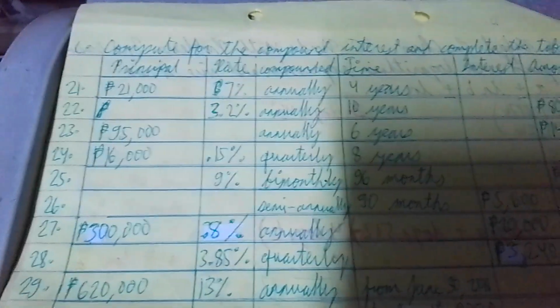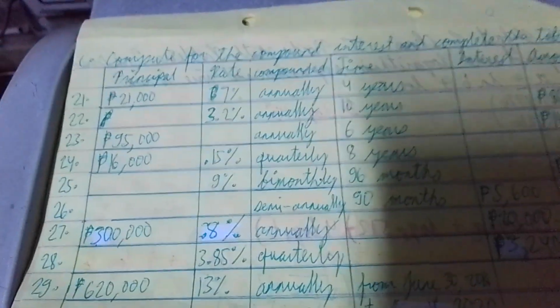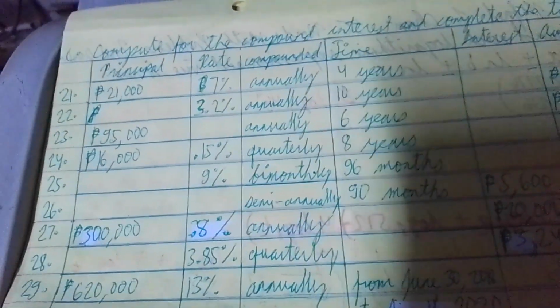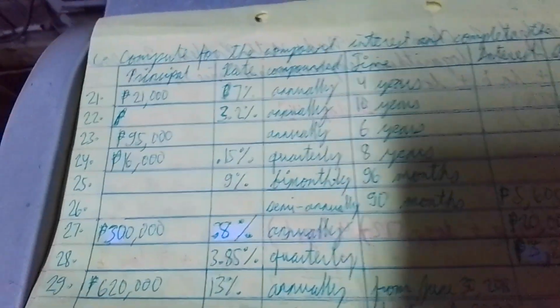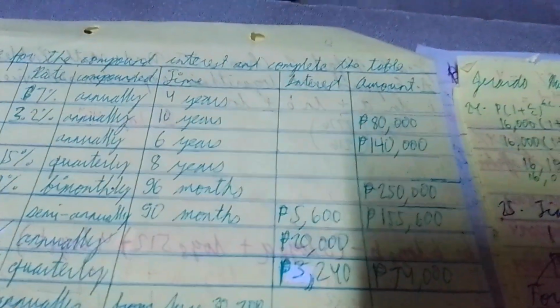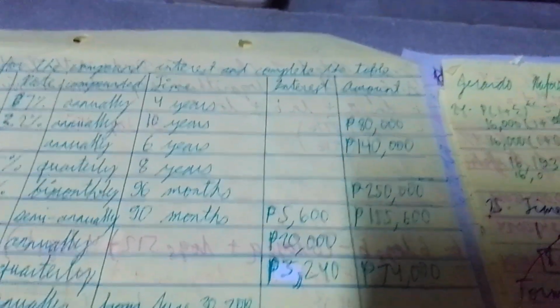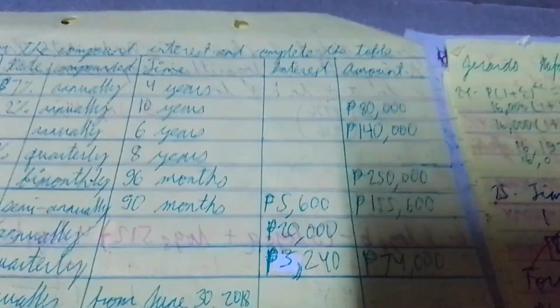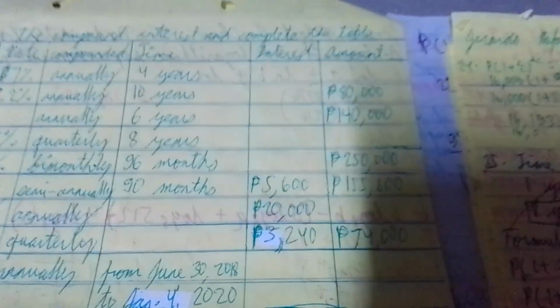Welcome back, everybody. Now let's go to item number 26. In this concept, the principal and the rate were not given. But the rest, the compounding period, time, interest, and amount, have already been given. Now, let's solve. The first thing that we need to do is to solve for the principal.